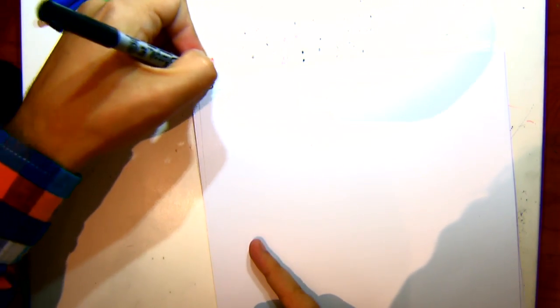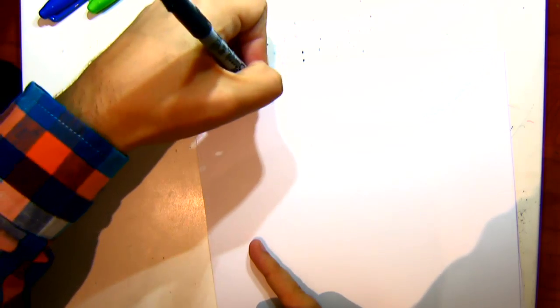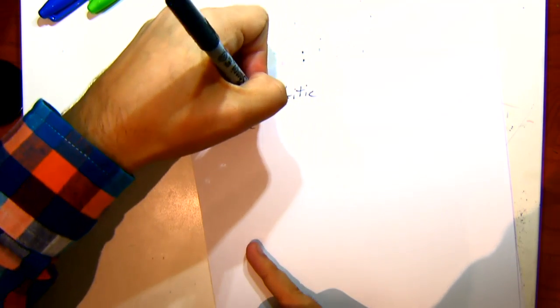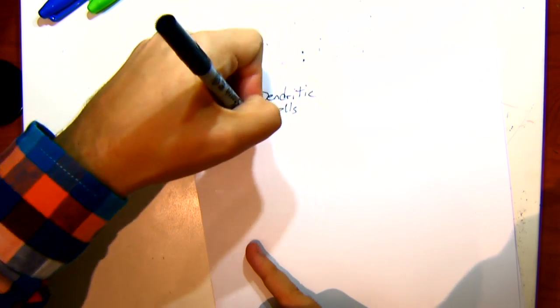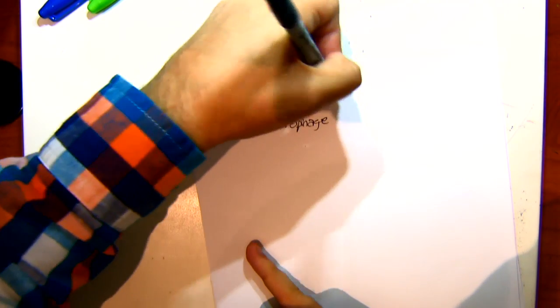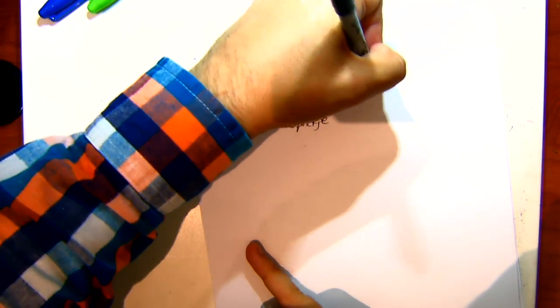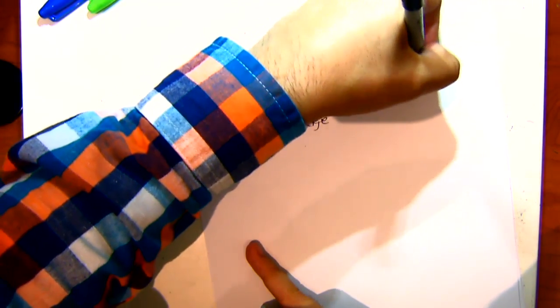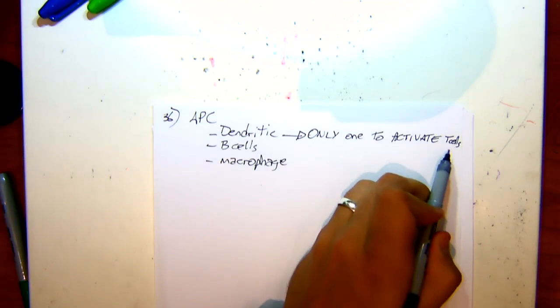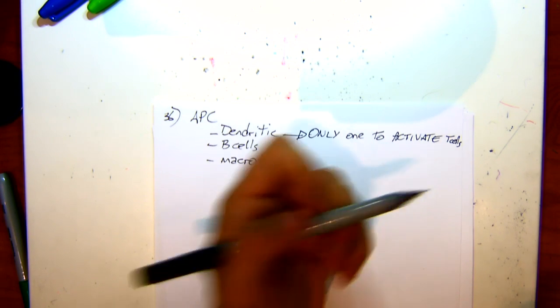This is what? 36. So APCs, we have macrophage. Okay, that says T cells right there, if you can't read it.